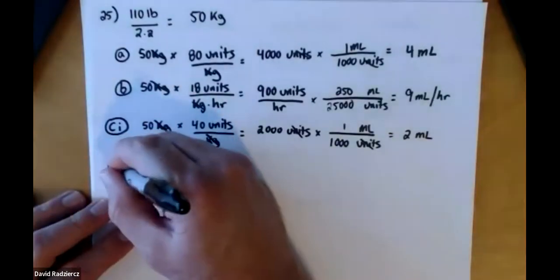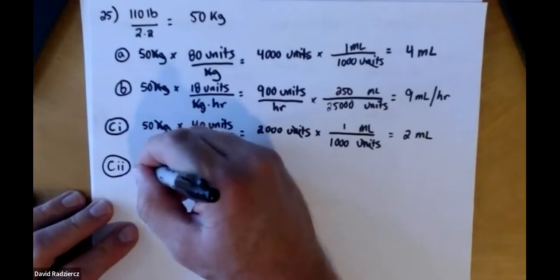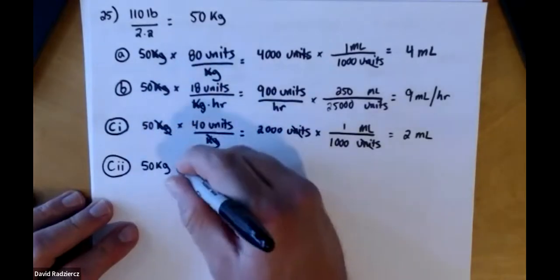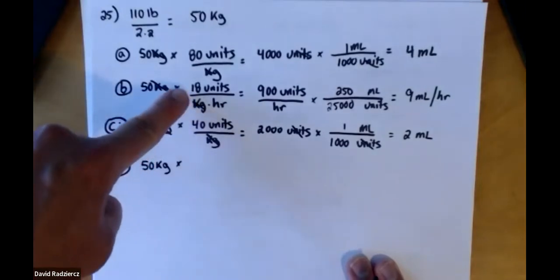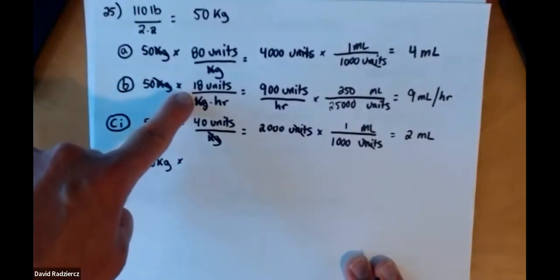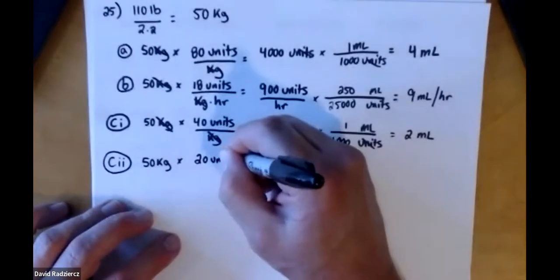For C part 2, this is what I was getting at, that initially it was at 18 units per kilogram per hour, but now we're increasing it by 2. So this is where the 20 units per kilogram per hour comes into play.